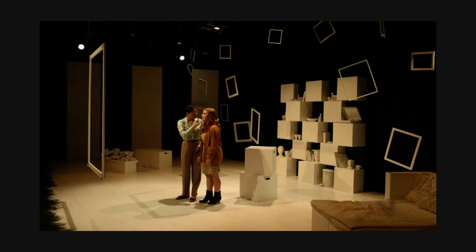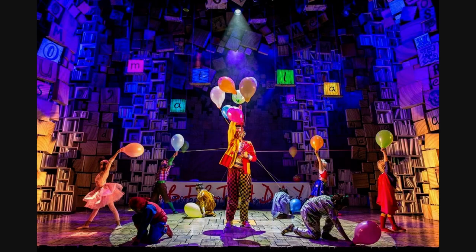Here you have a way to use projections again. This set is entirely white flat surfaces. If you were to put colored lighting on, it would change the set look completely. If you add gobos, it would change the set look completely. Add projections onto things. You can see how they can do that if you look at the Matilda set.